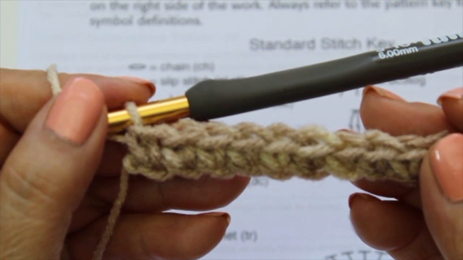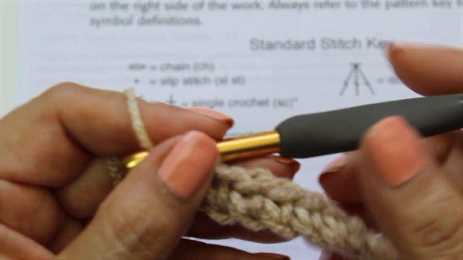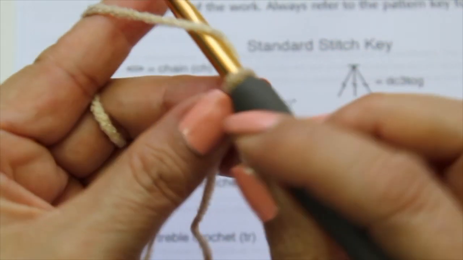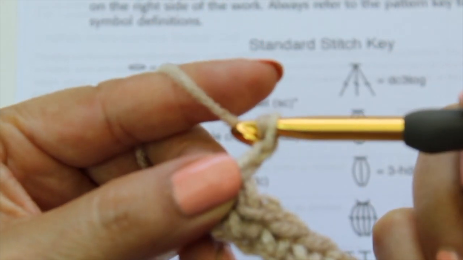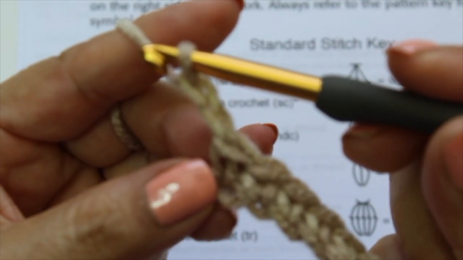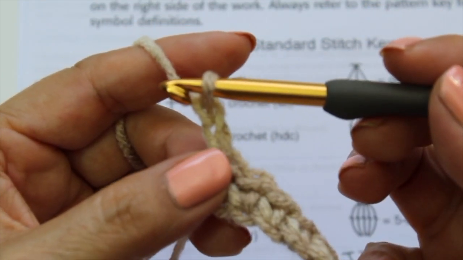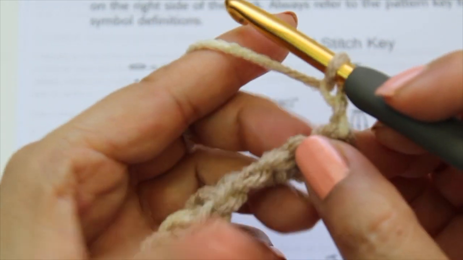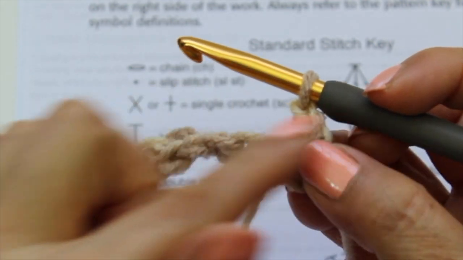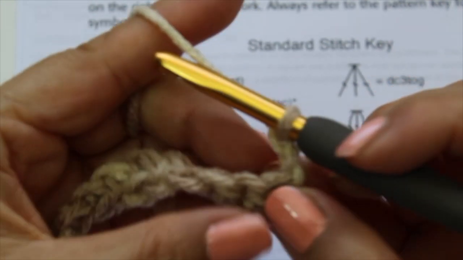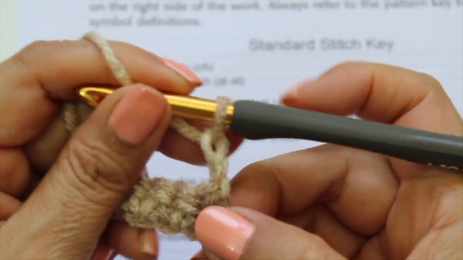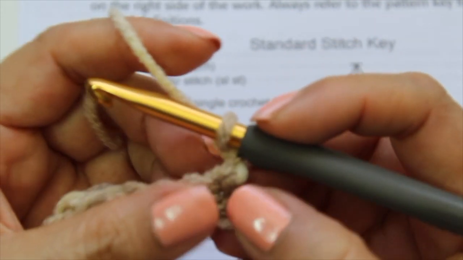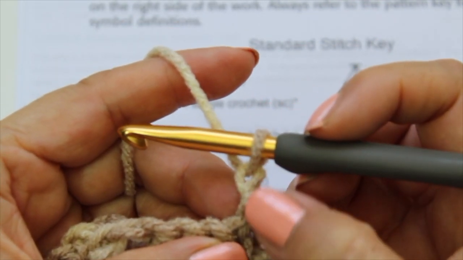So to go up a half double crochet, you would need to work 2 chains to go up. So here's 1, and remember we learned the chain, 2, just like that. So now I'm going to turn my work over so that I can start, we work from right to left. Okay, so here, your next stitch would be here. So here, this is the first stitch.